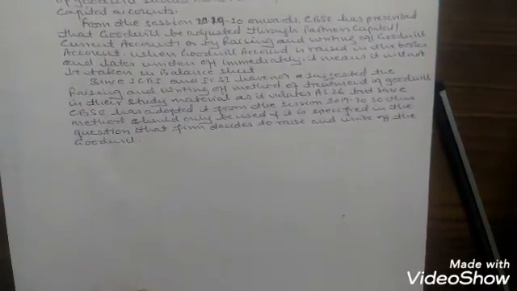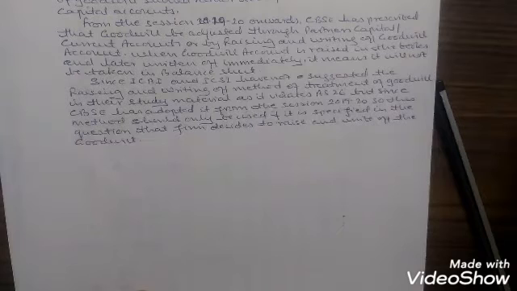From the session 2019-20 onwards, CBSE has prescribed that goodwill be adjusted through partners' capital or current accounts or by raising and writing off the goodwill account. When goodwill account is raised in the books and later written off immediately, it means it will not be taken to the balance sheet. Since ICAI and ICSI have not suggested the raising and writing off method of treatment of goodwill in their study material, as it violates Accounting Standard 26, but since CBSE has adopted it from the session 2019-20, this method should only be used if it is specified in the question that the firm decides to raise and write off the goodwill.